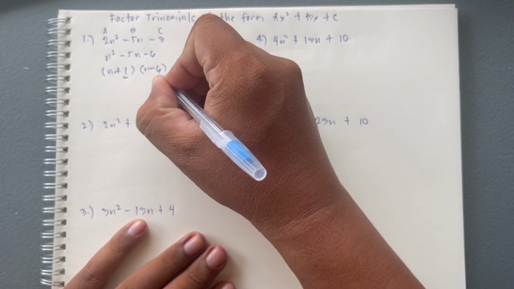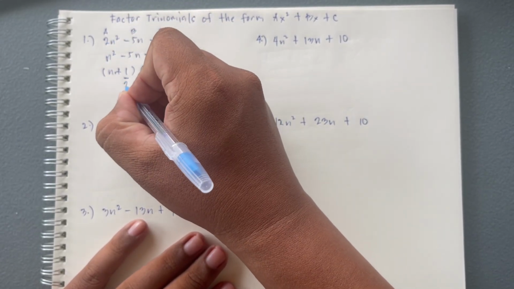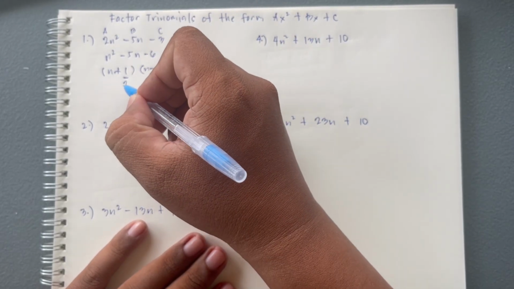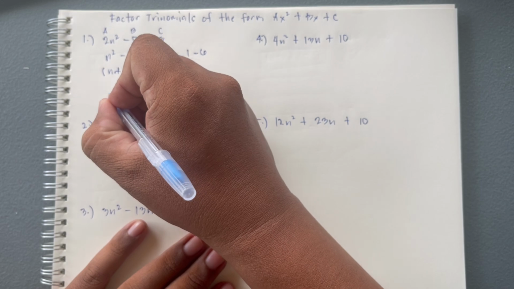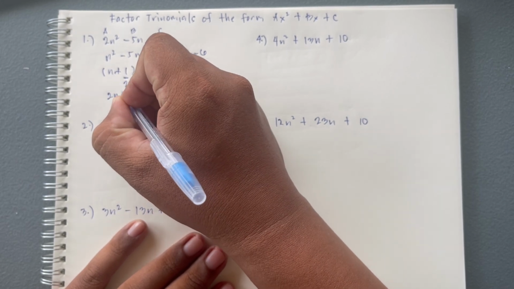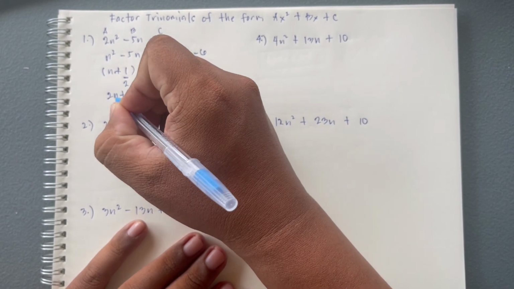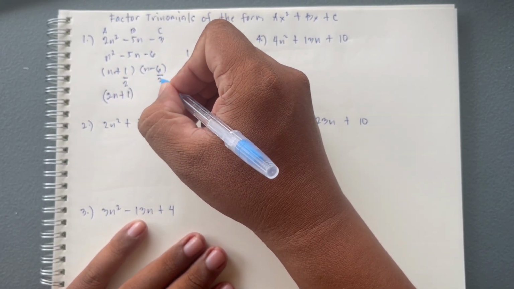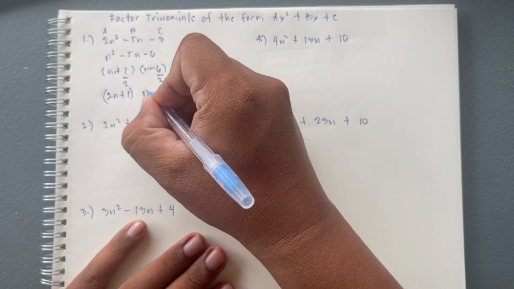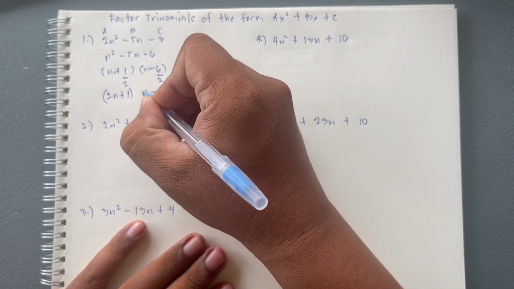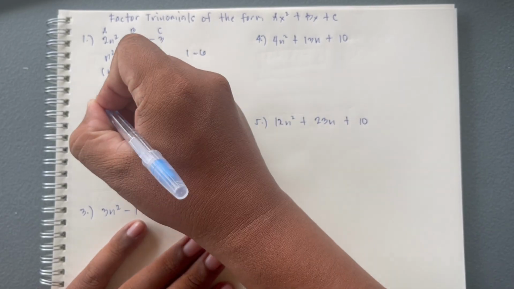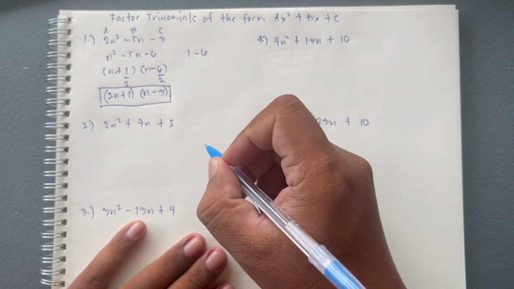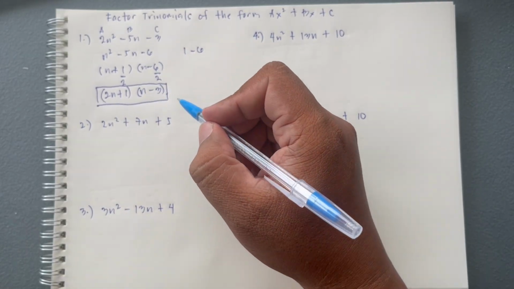Okay, then we will divide both sides by 2. So we will multiply 2 times n is 2n plus, then bring down 1. Then, since 6 divided by 2 is 3, so n minus 3. So this is the final answer: 2n plus 1 and n minus 3.